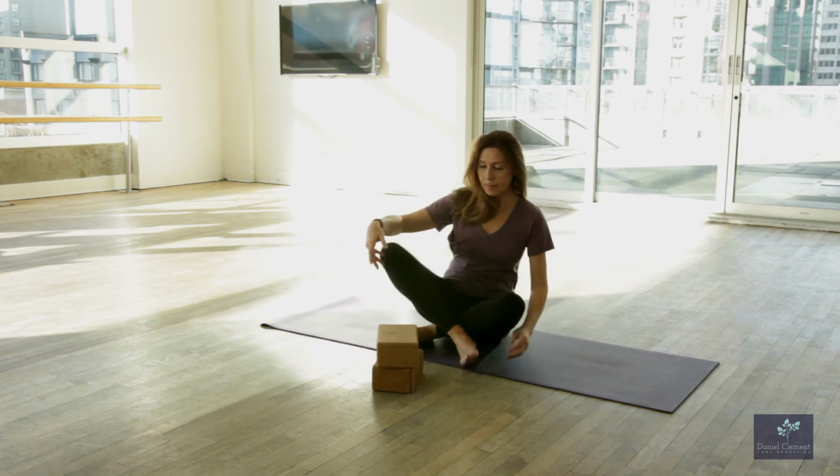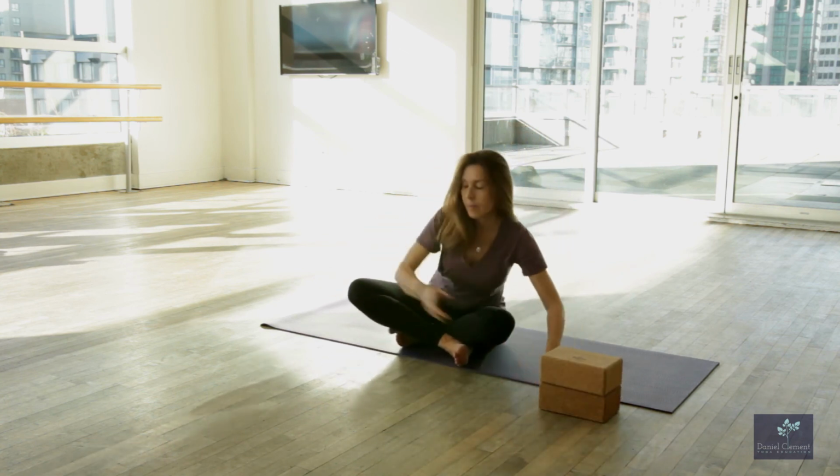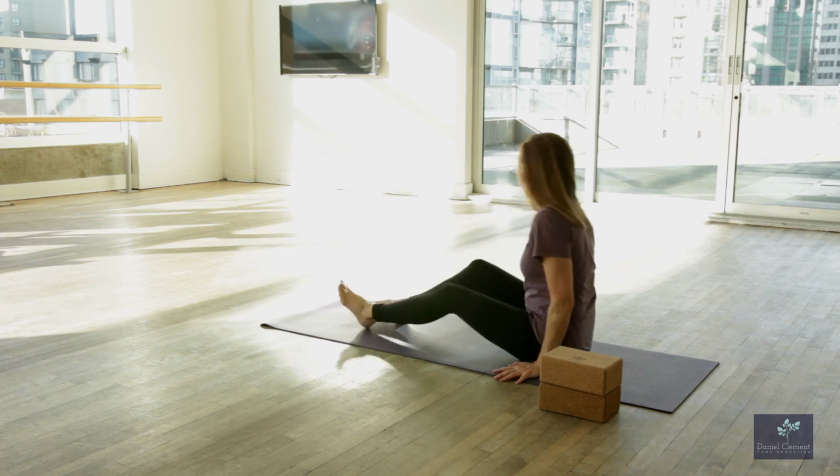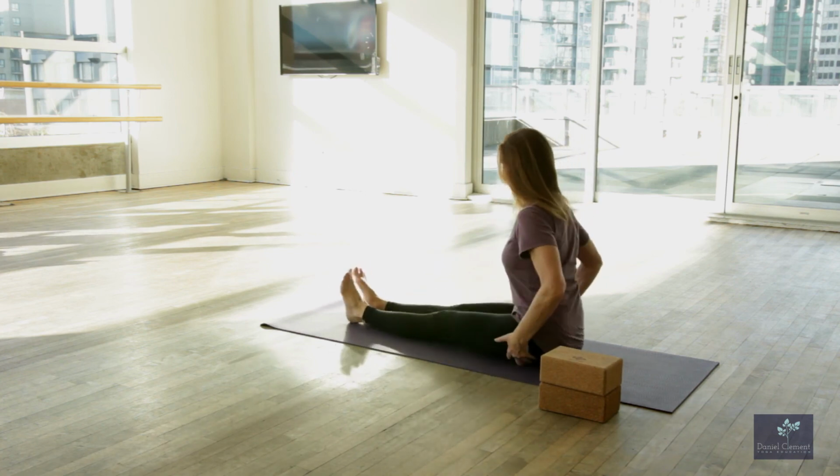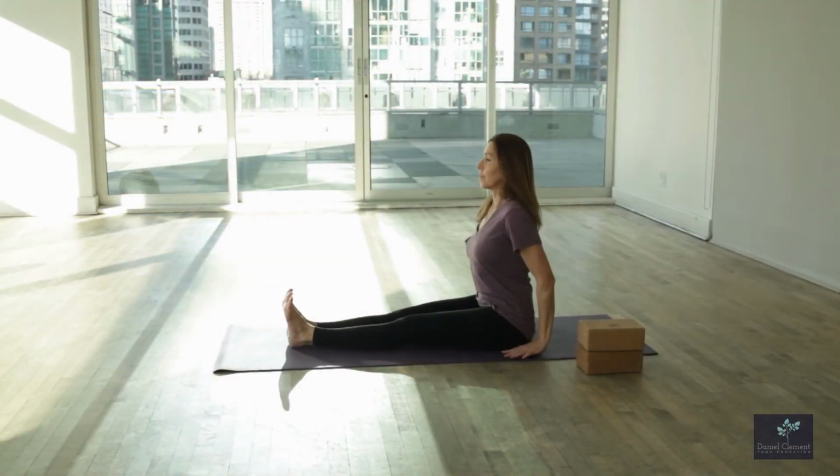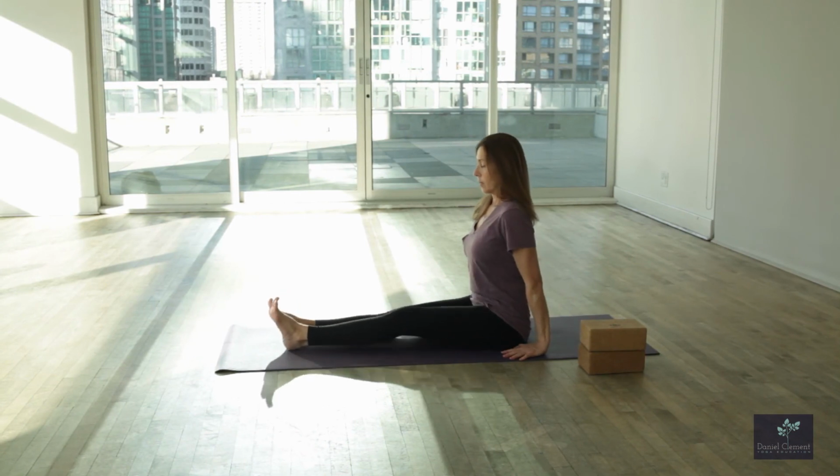Once you're there, you can stretch the legs straight out. Place your palms or fingertips down at the floor for a modified forward fold. And just lift the chest, keep the legs strong.